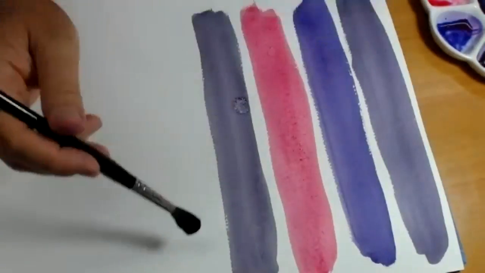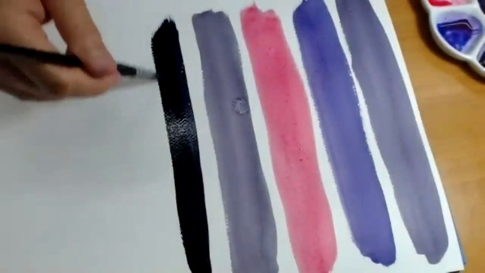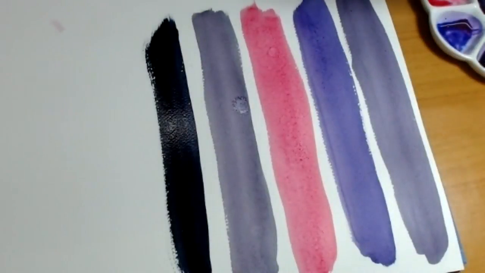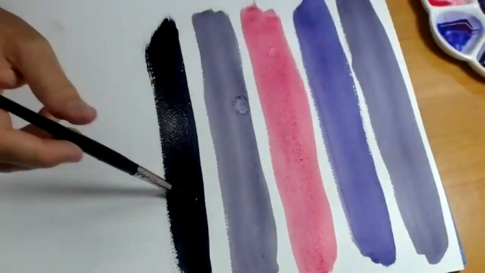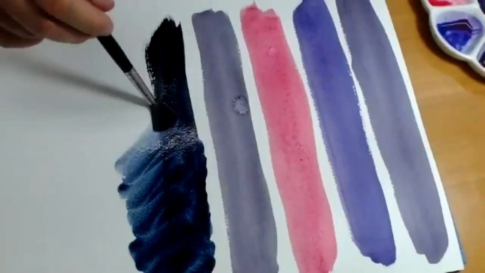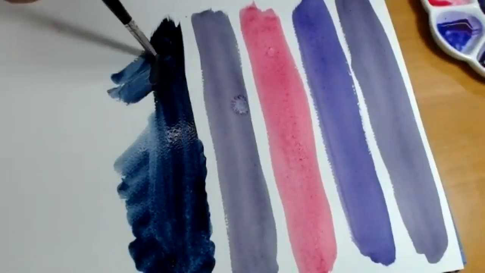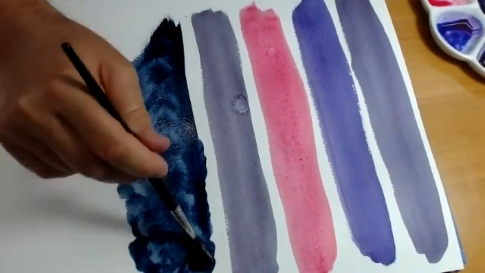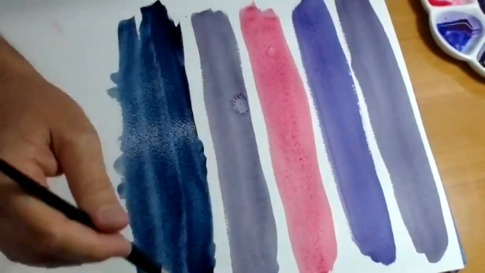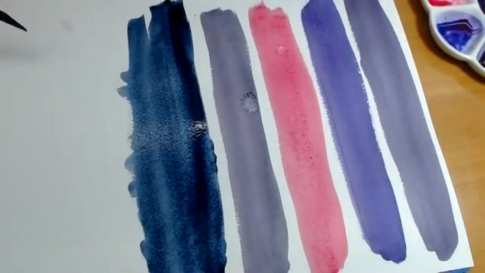So this is a very strong color. I'm going to wet it down. This is indigo. It's just a super strong pigment. I'm going to put a lot of water into it. Here we go. It's a really beautiful pigment.